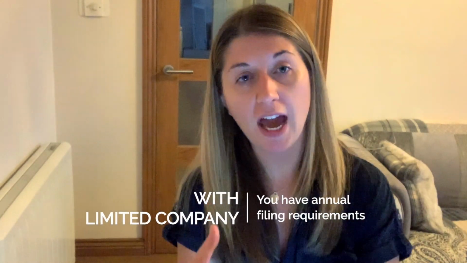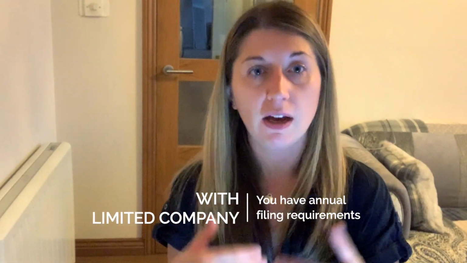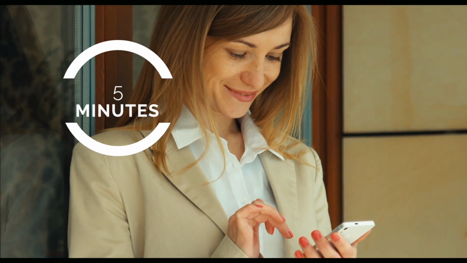What you do need to be aware of with a limited company is that you have annual filing requirements. So every year you have to file a confirmation statement. Now, it literally takes 5 minutes, okay? So when people complain about the filing requirements, really it's not a big deal. You just have to confirm every year who the directors are, which will be you, who the shareholders are, which will be you, and who the persons of significant control are, again, usually you. So it's really, really straightforward. This is basically the time when you tell Companies House if there's been any changes in your company.